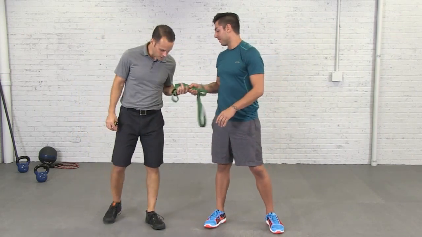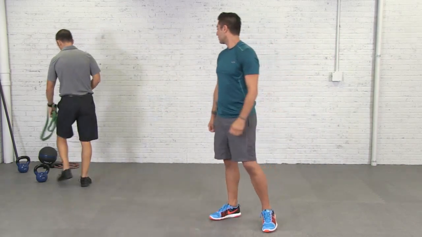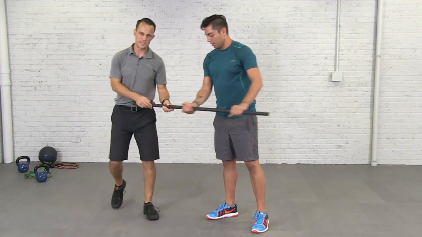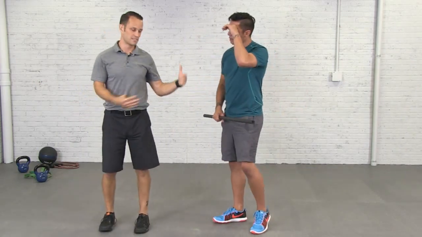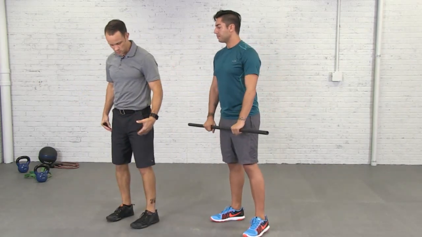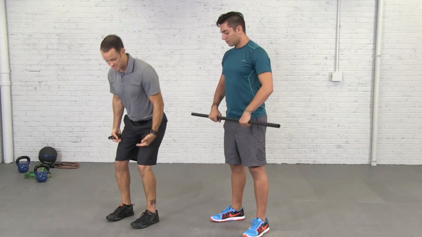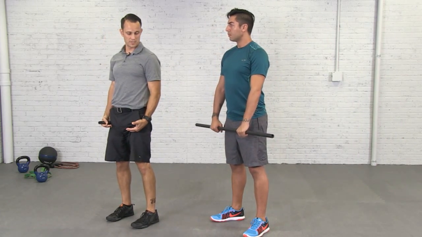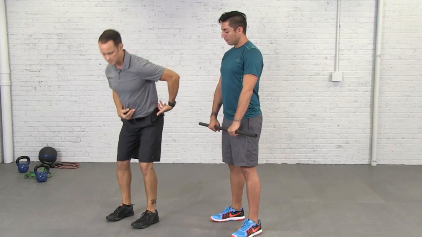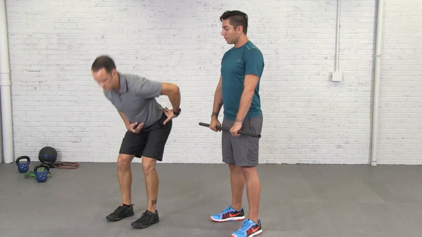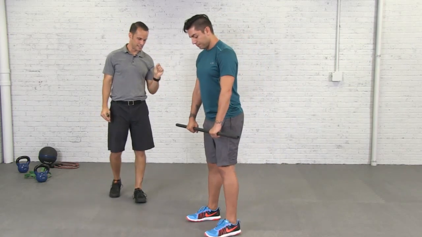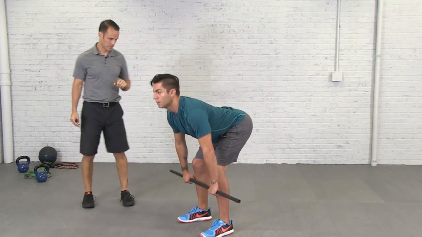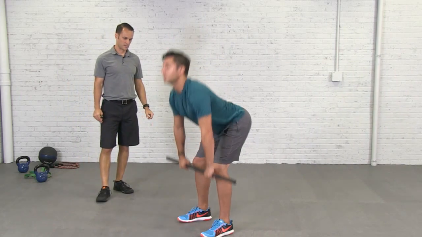All right, let's move on from the banded exercise there to the standard RDL. So now the weight is in front of him, and once again, this is a loaded bar. Keep the weight, essentially brush it down your thighs and your shins, keeping it very close to the body, and it's still just that hip hinge movement. Heels down, knees slightly flexed but stiff, all the movement coming from the waist. Perfect.